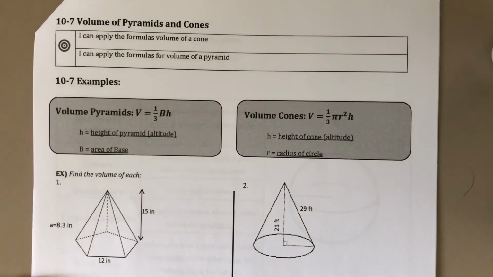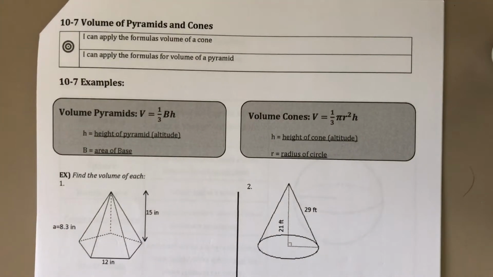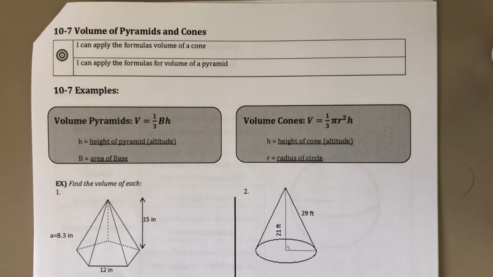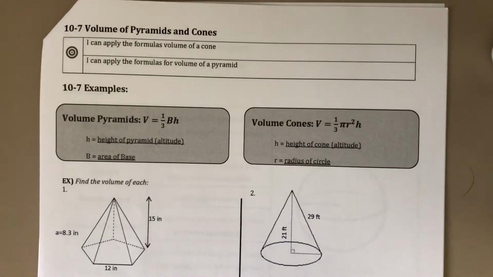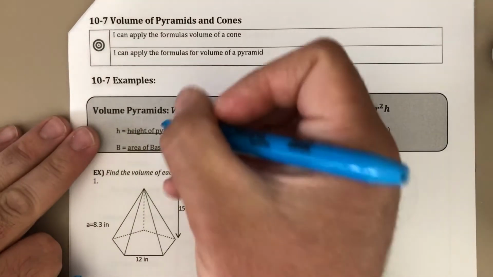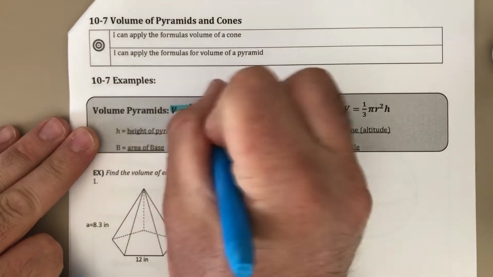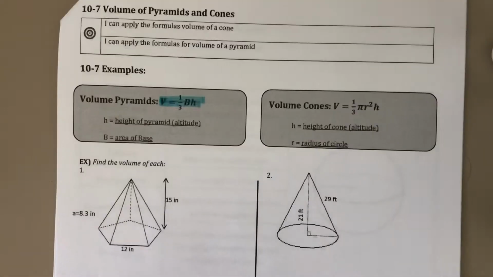Okay guys, Mr. Allen here one more time for our 10-7 video now. We're going to be looking at finding the volume of pyramids and cones, looking at the formulas and then how to apply them. Alright, so the formula for the volume, we're going to start with the pyramid here, is 1/3 times B times H.